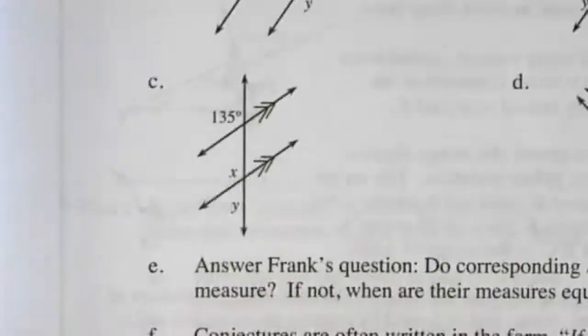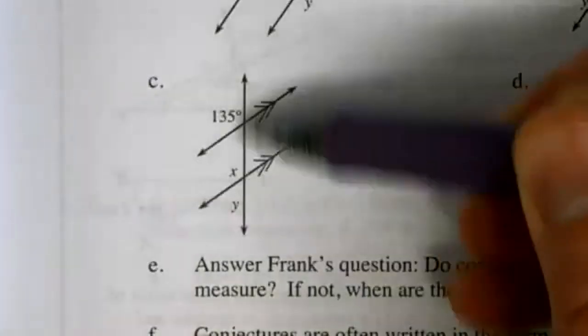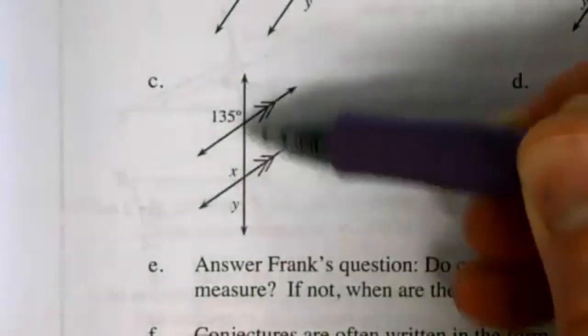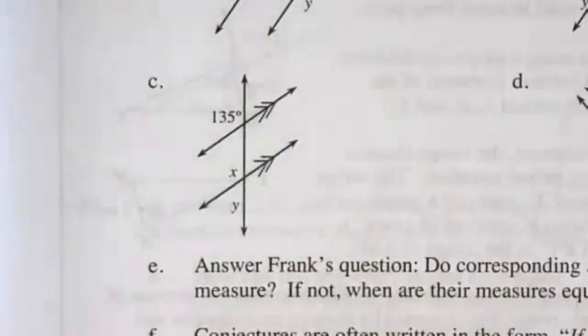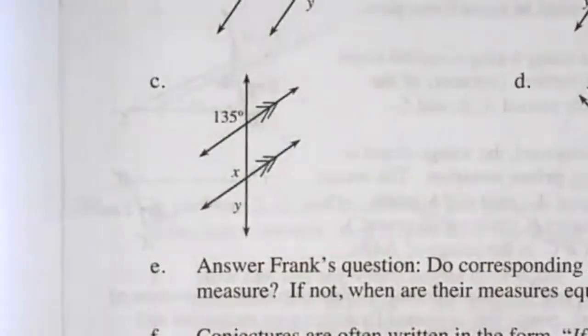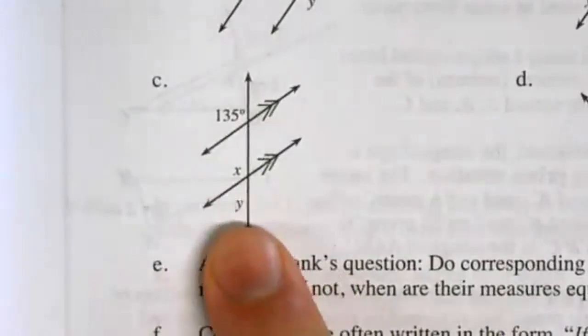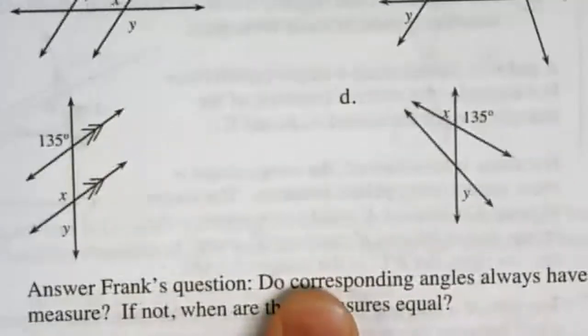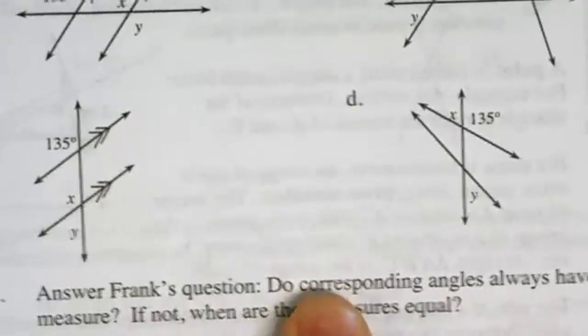So look at part C. Notice that 135 and X are in the same position. They're in the upper left-hand corner of their intersections, and the lines are parallel. I can tell you in part C that X is 135. In part D, I don't see any corresponding angles, not that are marked, so we can't do that one just yet.